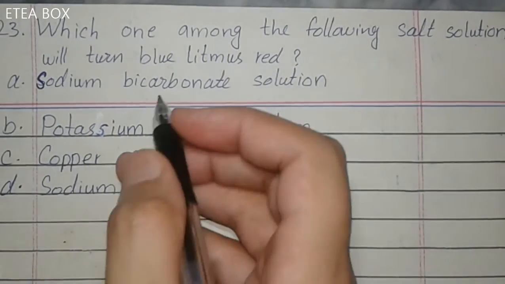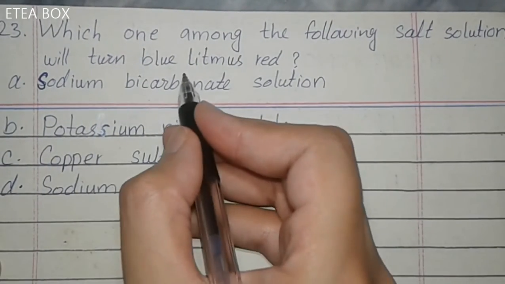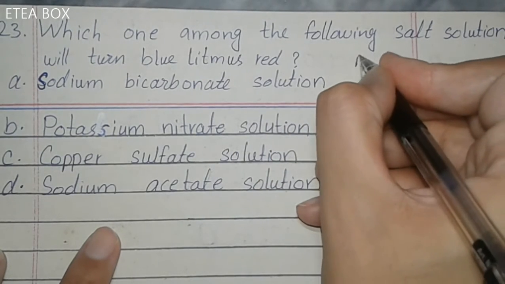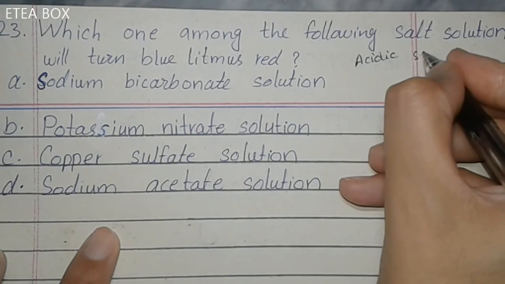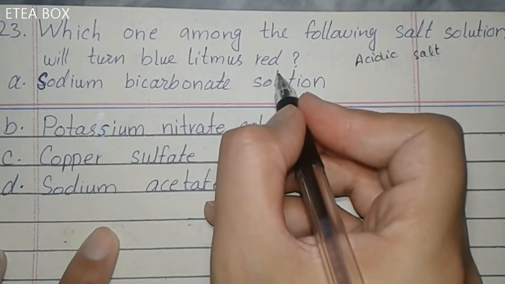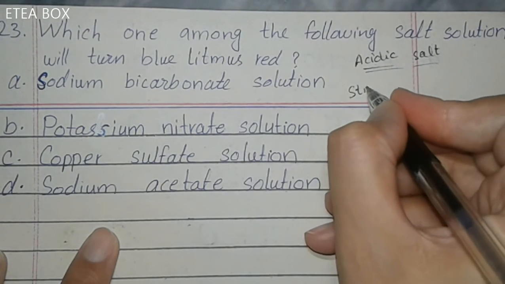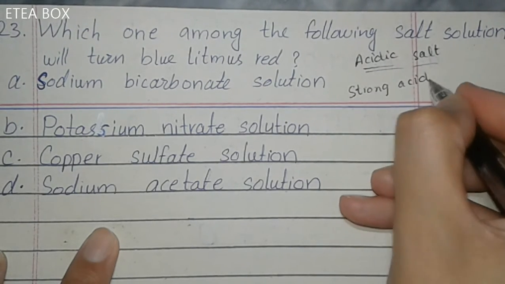23. Which one among the following salt solutions will turn blue litmus paper to red? It means that an acidic salt will turn the litmus paper red. Now what is an acidic salt? An acidic salt is made of strong acid plus weak base.